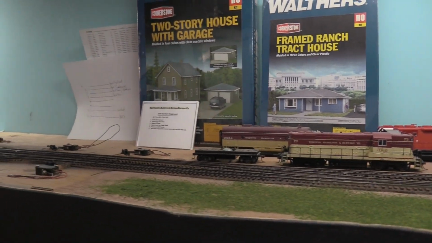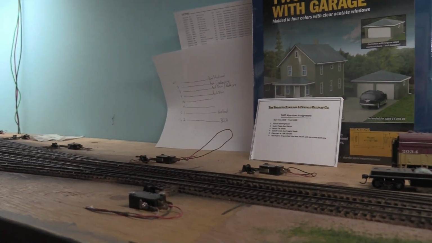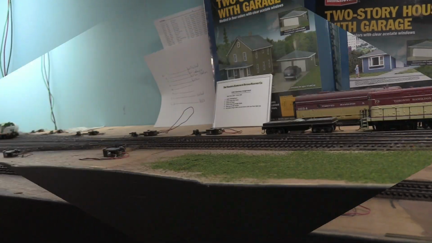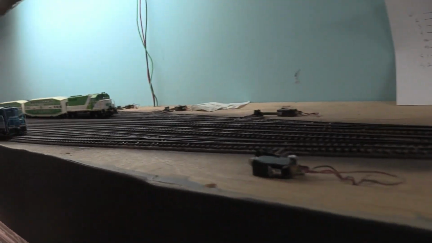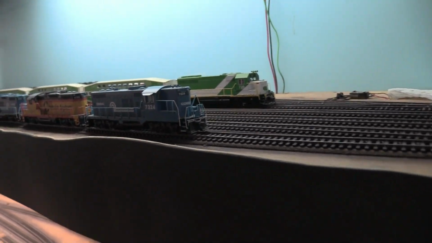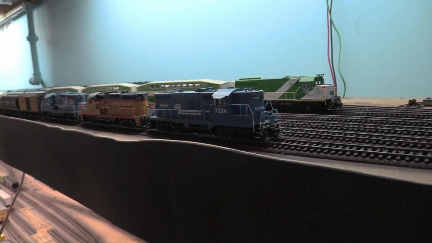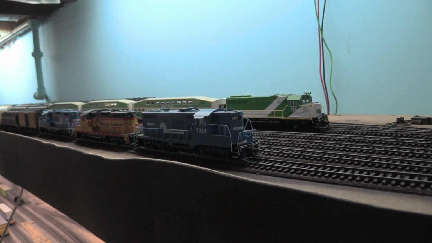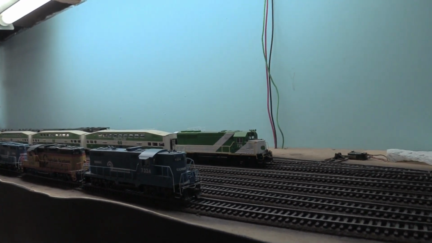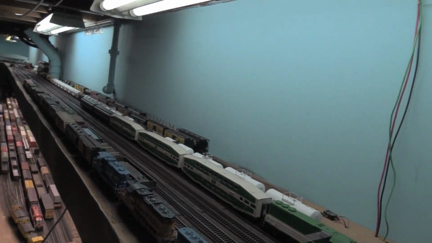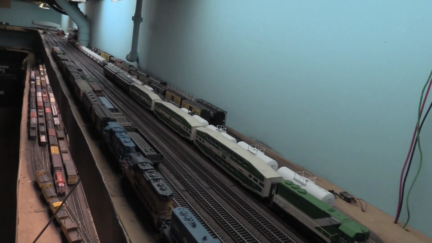we come into Welland. So this area will be Welland, Port Maitland, Port Colborne. Rock train's going to be stored up here. So basically it's going to be like a staging yard.